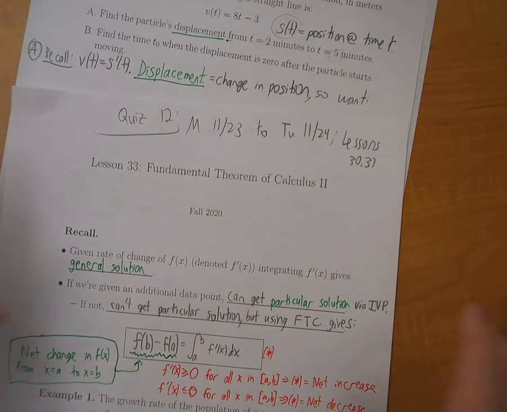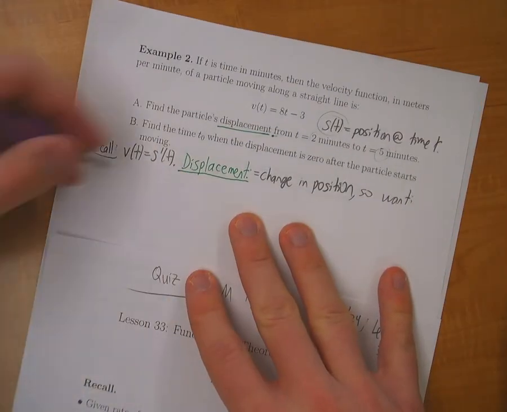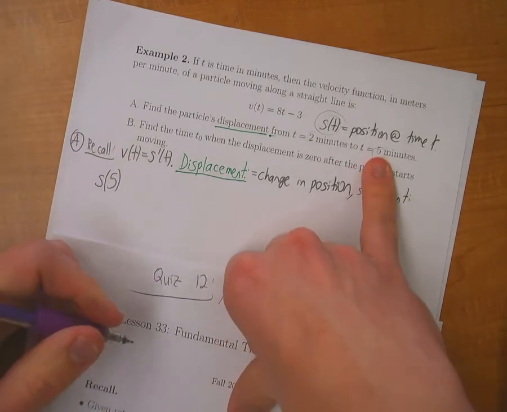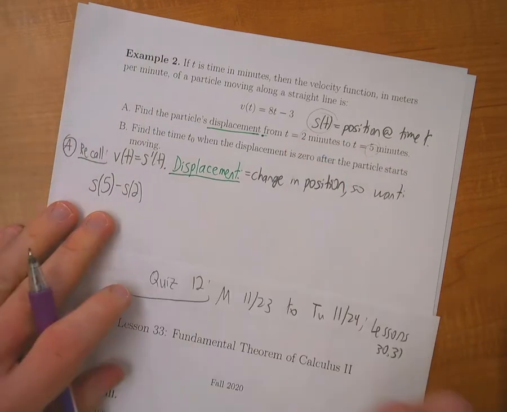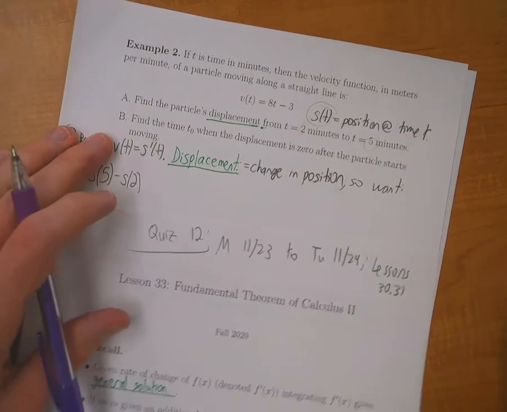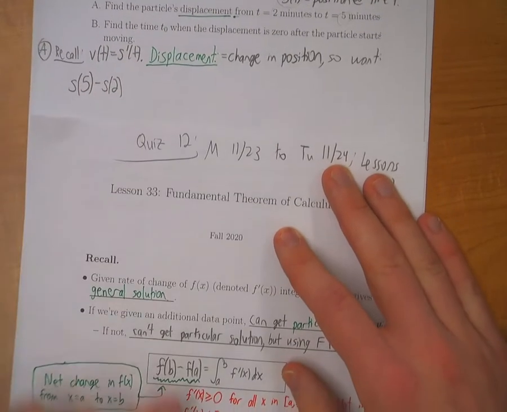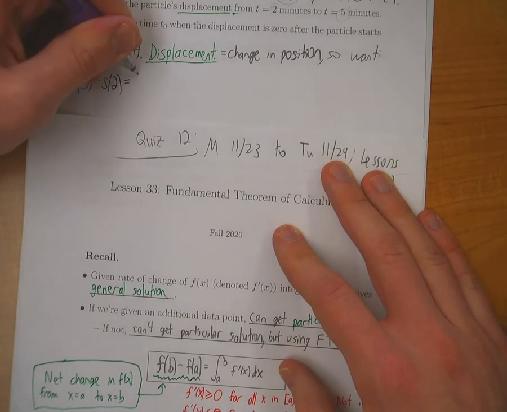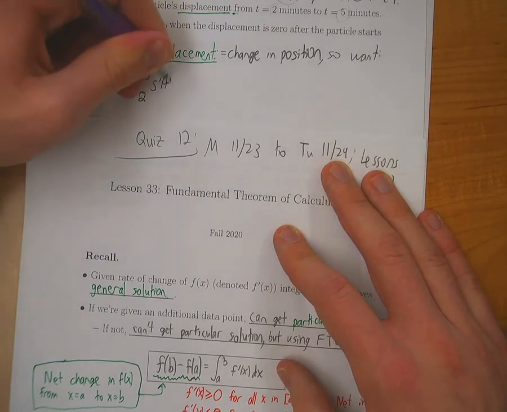So using this reasoning, the difference we're trying to evaluate is s of 5, because that's our end time, minus s of 2, because that's our initial time. Okay? Then, by the fundamental theorem of calculus, this is the integral from 2 to 5 of s prime of t dt.